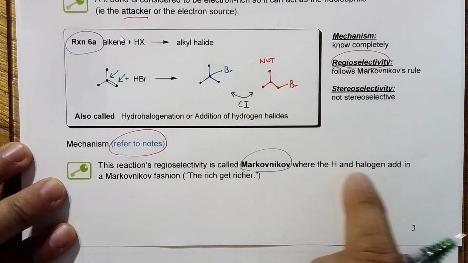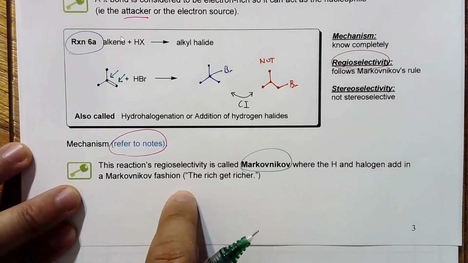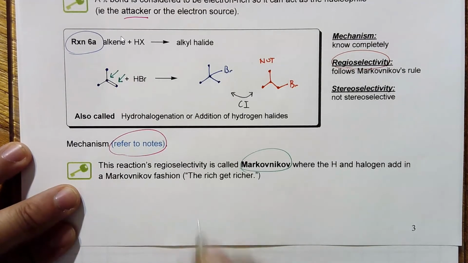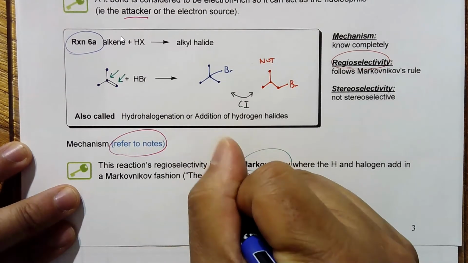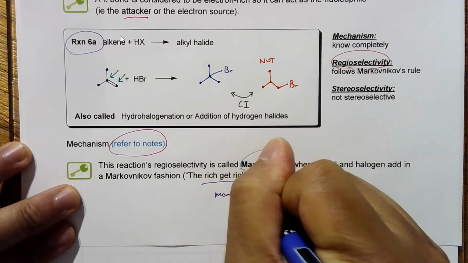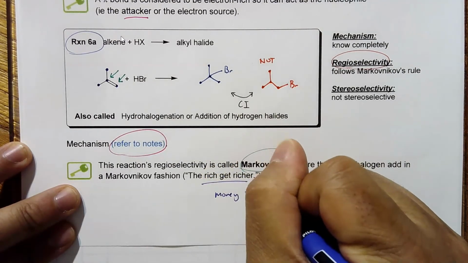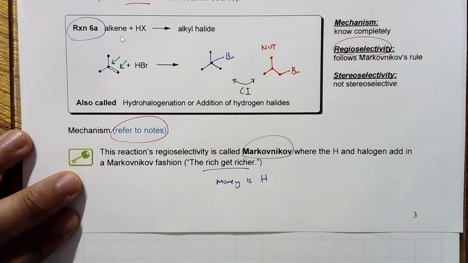The H and the halogen add in a Markovnikov fashion. And what does that mean? I'm going to give us the saying, the rich get richer. And the money is hydrogen. What does that mean?